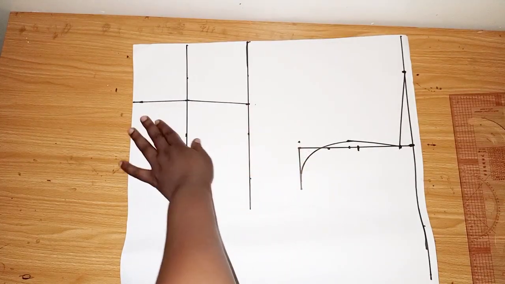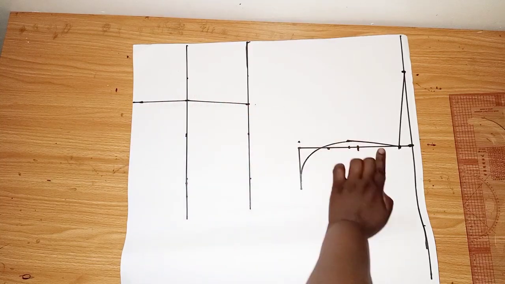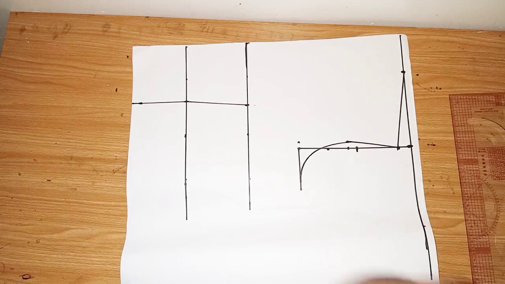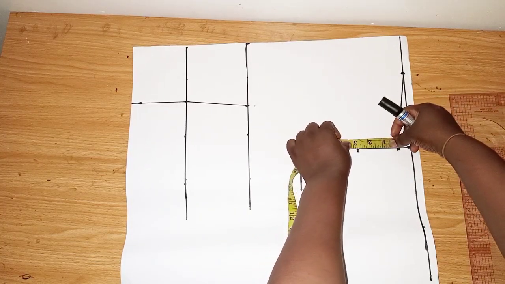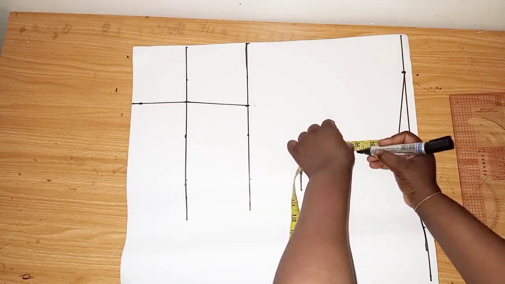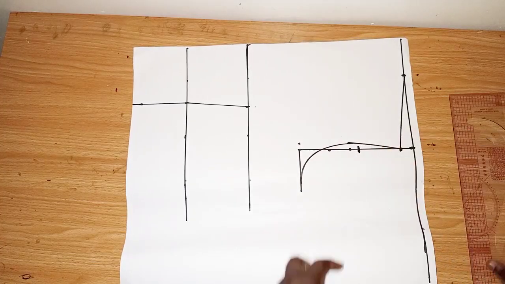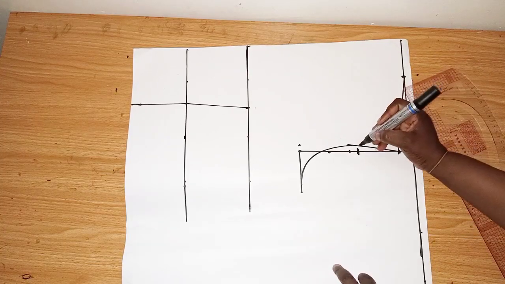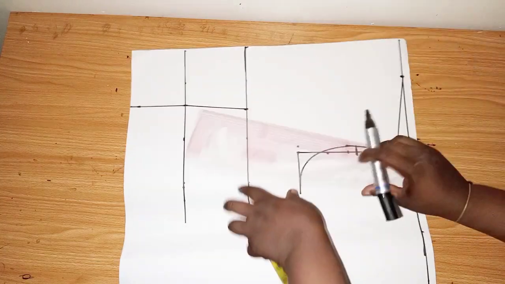If you look at the style very well, you notice that the center front on this part is a little bit high. Not very low, but somewhat high. So on this part, I'll just measure out 3 inches. So this is my 3 inches. So I'll be connecting this line to these 3 inches on this part.